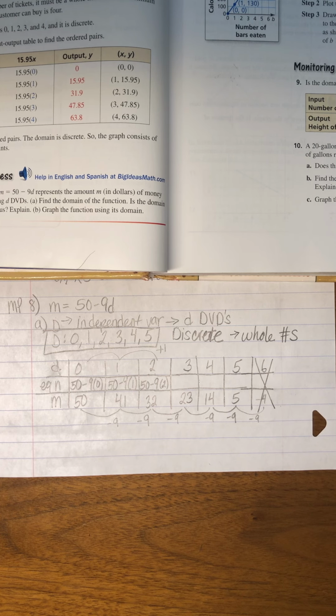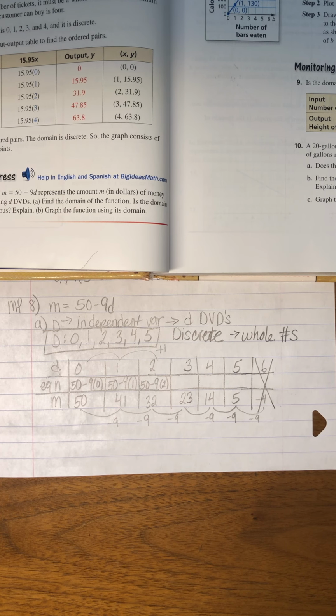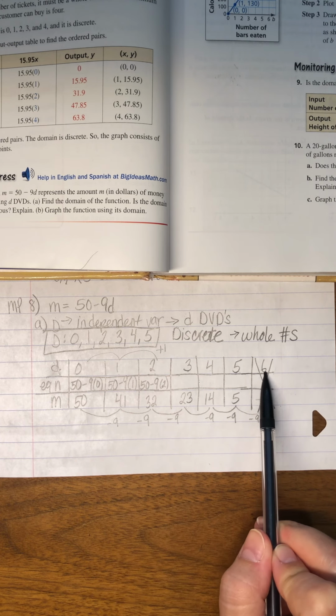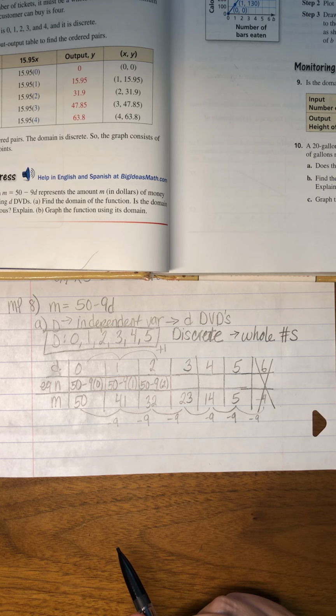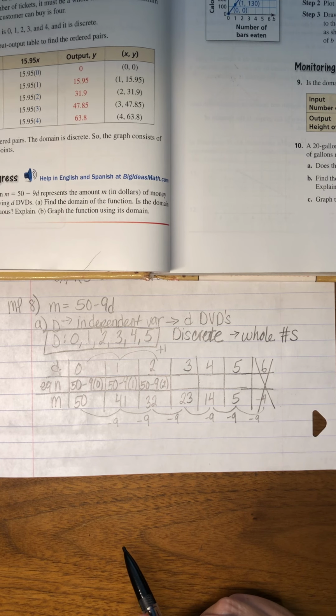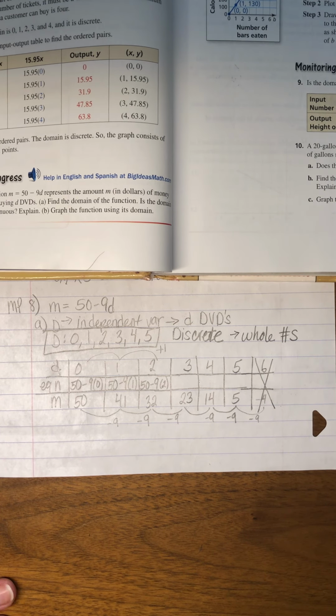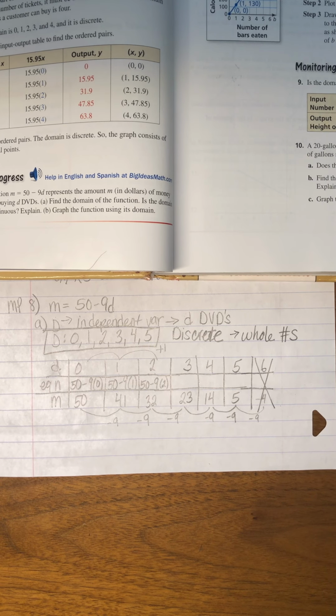Okay, let's go on to part B. Part B, it says we want to graph the function using the domain. So we're going to take these x values and these y values and we're going to graph them. So if you have graph paper, you can grab your piece of graph paper. If not, that's okay.